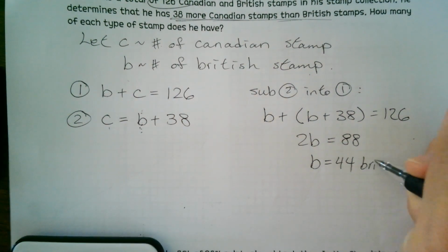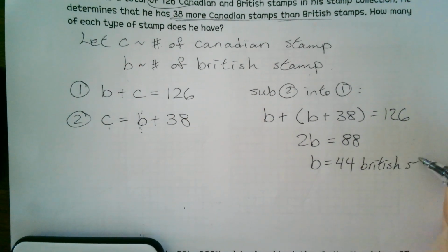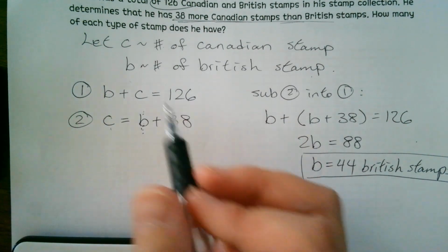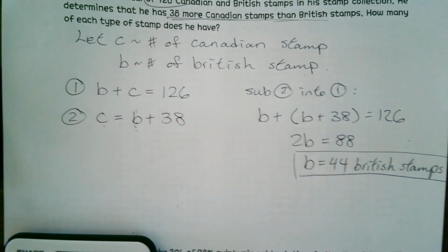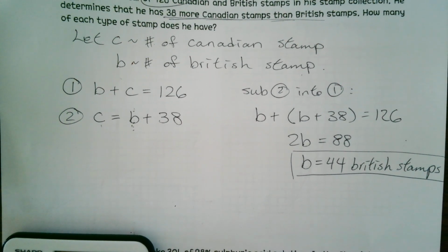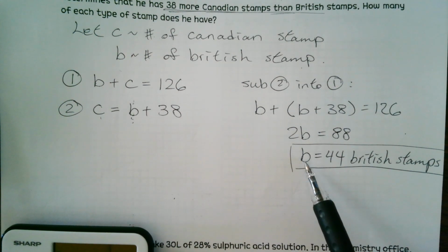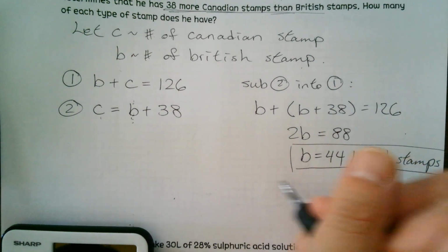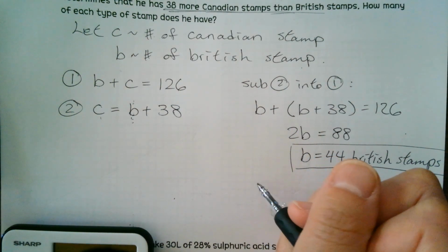Why am I being so picky? Because there are Canadian stamps. You have two types of stamps, so you have to tell me. Imagine if you use X and Y, and then you say X equals stamps, and I'm like, which type? You have two types right here. Just because your variable is B doesn't automatically mean it's British stamps. So you do have to specify which type, because you have two different types of stamps here. Now substitute it back into this equation to find out how many Canadian stamps we have.